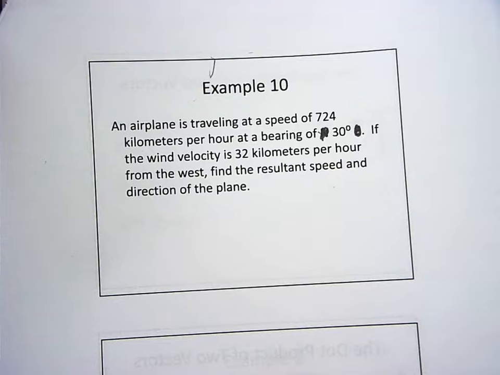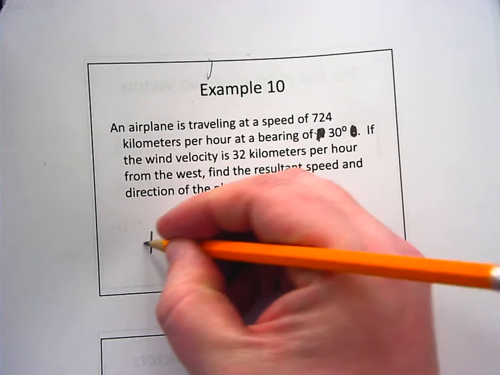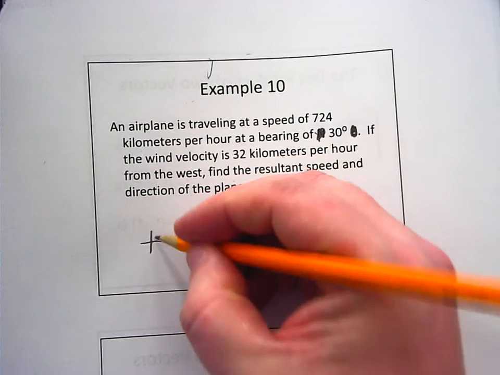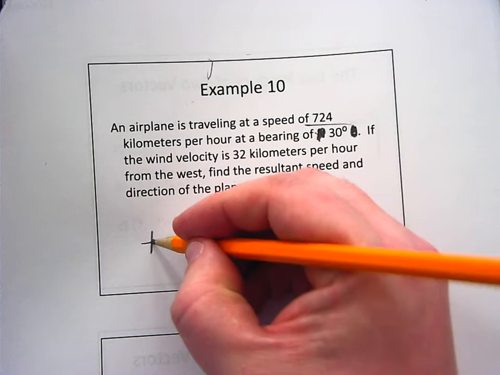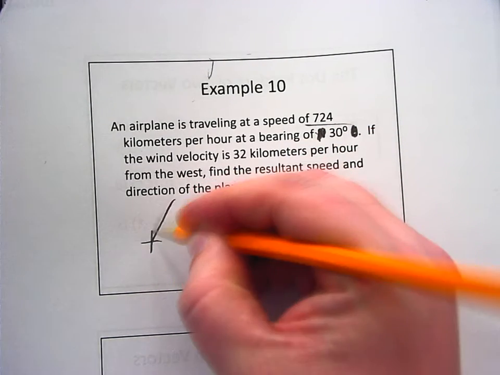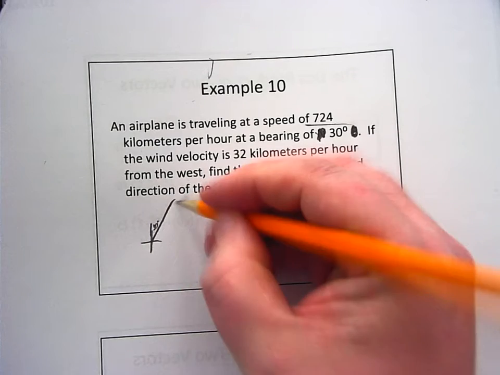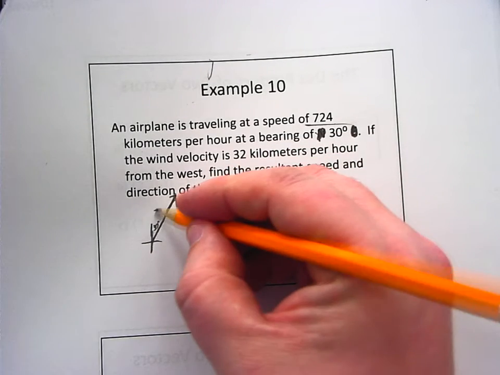724, we're going like 30 degrees. 30 degrees off of what? Off of north. So the idea is if I have the plane here, overall it's traveling, I'm going to represent the 724 with the length of the line at a 30 degree angle. So this is 30 degrees. The length of this line is 724.